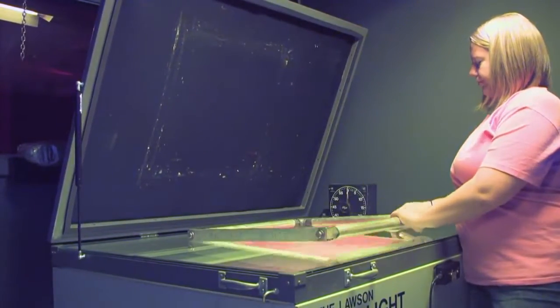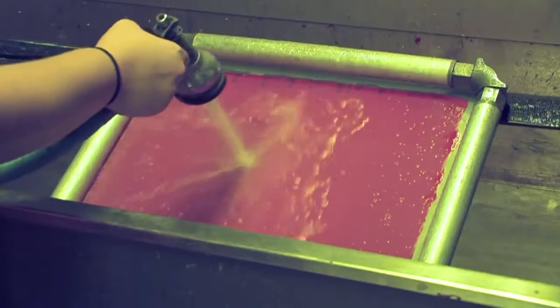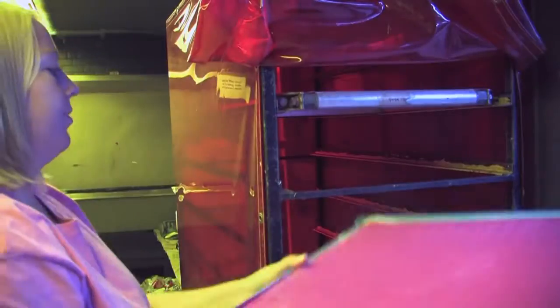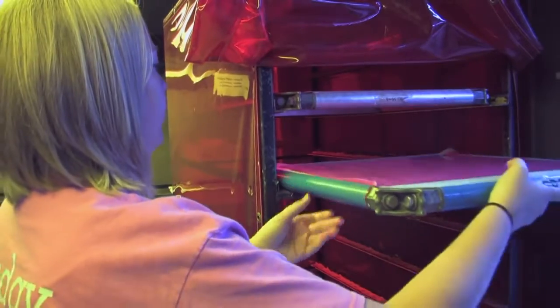After the exposure is completed, we remove the transparency and wash out the image area with a little bit of warm water. The screen is then placed in the dryer to fully dry.